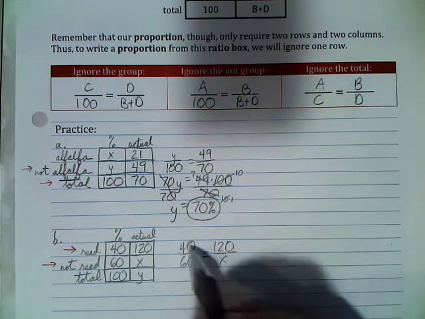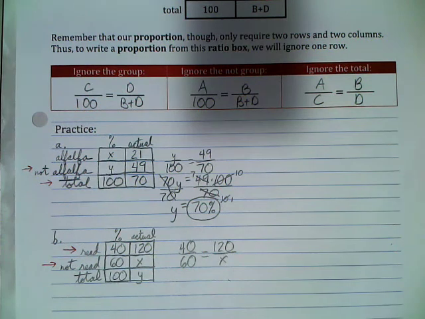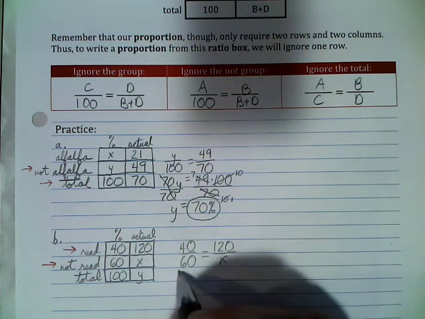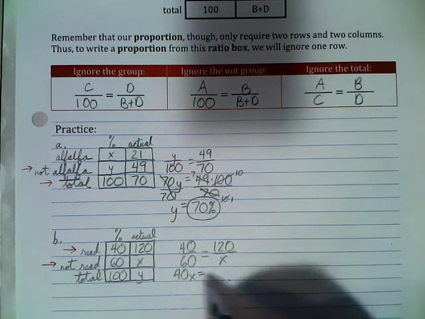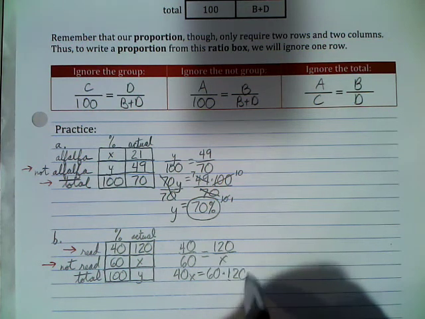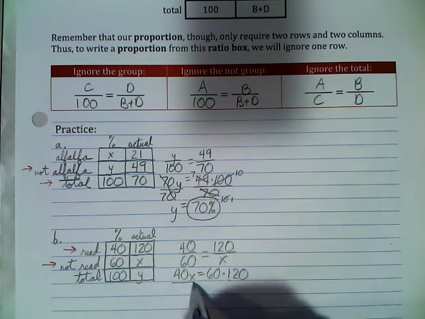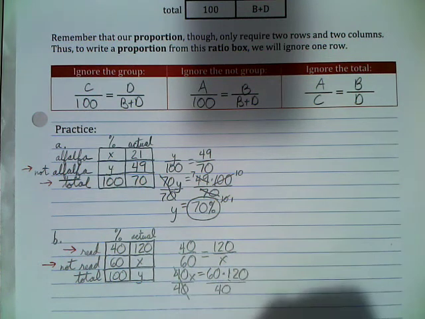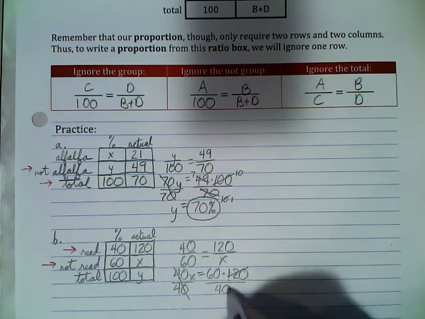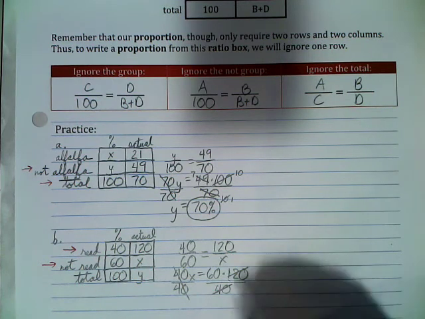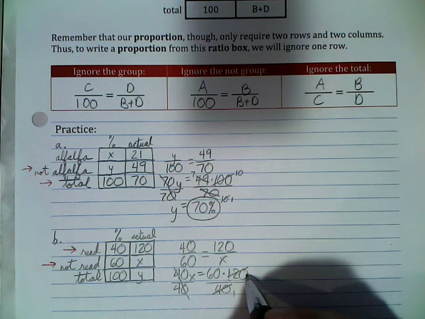And now we'll cross multiply in order to solve this. So this is going to be 40 times x, or 40x. And on the other side, I'm going to have 60 times 120. Well, if I divide both sides by 40 now, because this is 40 times x, to get rid of it, I'm going to have to divide by 40. Over here, 40 and 120 can reduce by 40. So 40 will go into itself once, and then 120 divided by 40, and this is where a lot of students make a mistake and say 30.